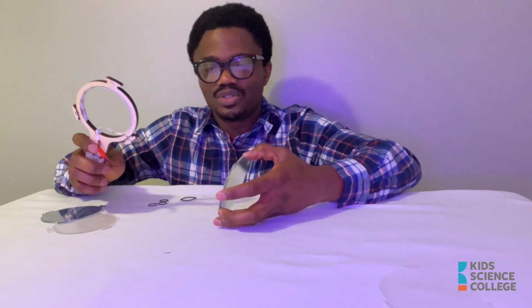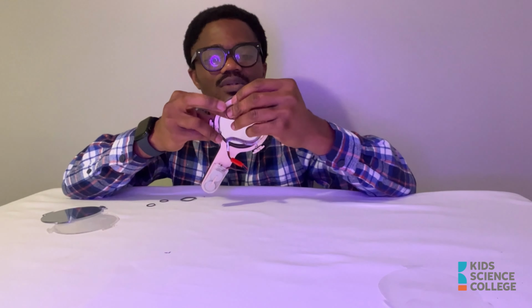The first thing to do is to attach this first mirror. We're going to put that at the back. Then I have some stuff in here to tighten it so that we don't have a loose system. So I'm going to do this, I'm going to do that, then I'm going to put it right here too, to make it firm. So right there.